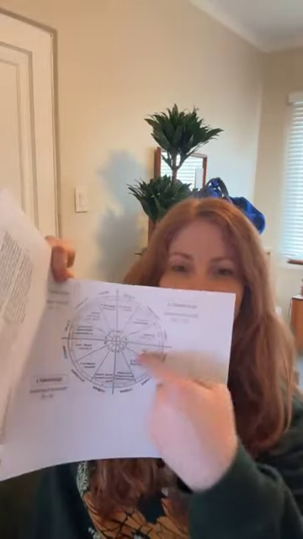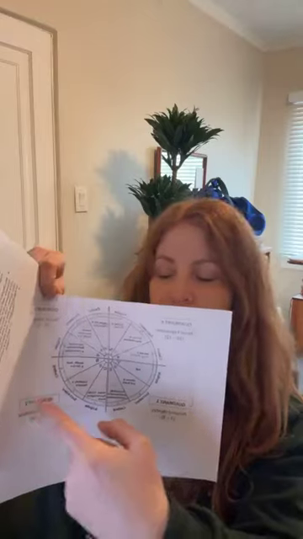Okay, so areas of lessons. Now we're going to flip to the other line, which is the horizon line going east and west. So this is above the horizon, which is more seen. It's out in the public, it's the daytime. This means you have more public-facing lessons.